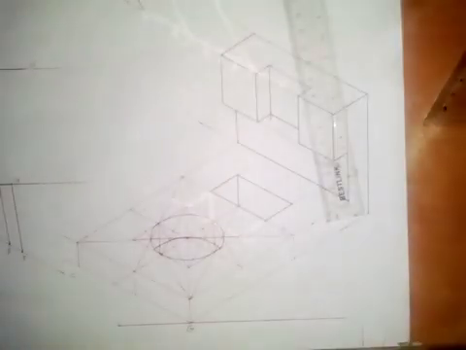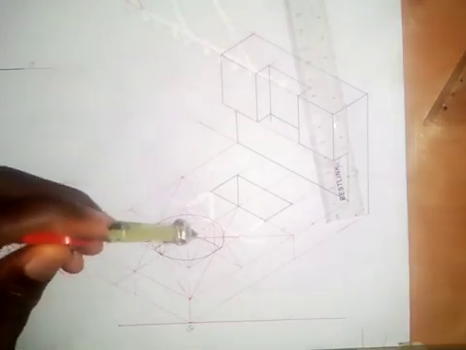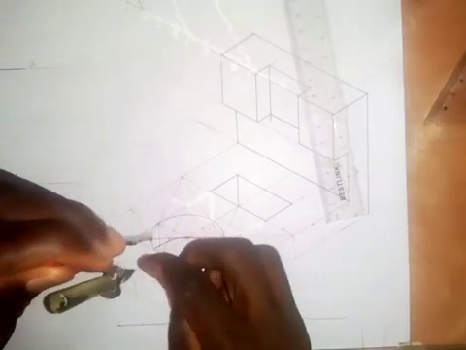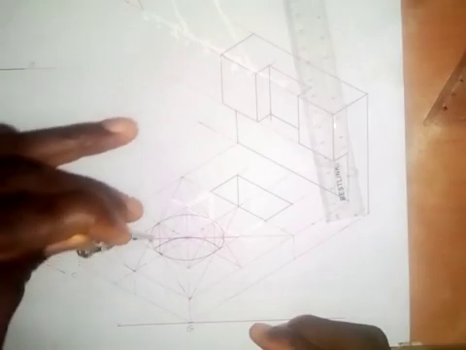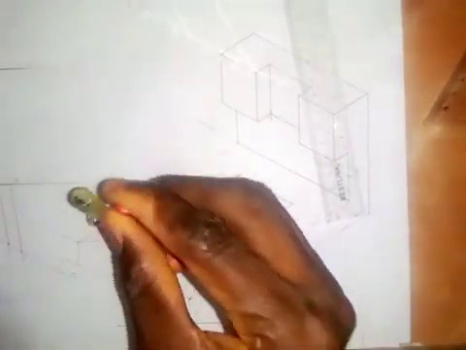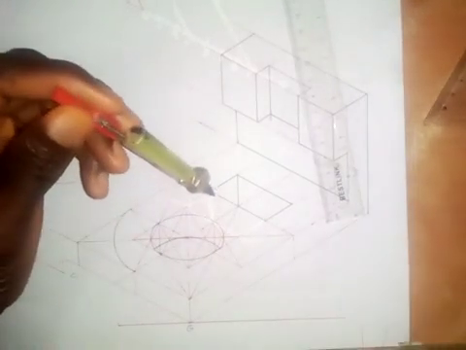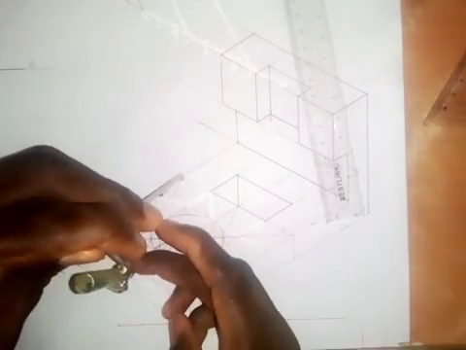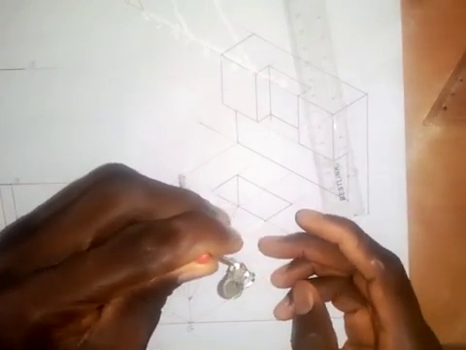Okay, so now I want to construct that curved part. I will put the pinpoint on my compass at this point here where these lines intersect, extend it to this point, and I will test it with this. Okay, it's okay. So I can draw it now. All right, so we are all right. The next is that I will put it at this point here. Extend it here. Test it with this. Okay, maybe I need to bring it here and take it from here.